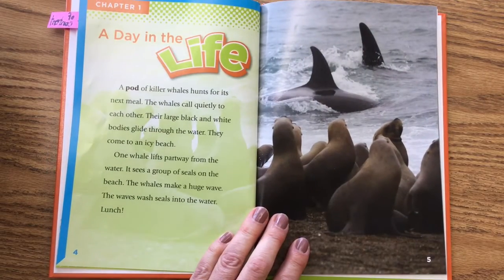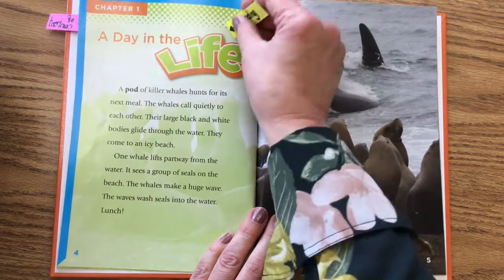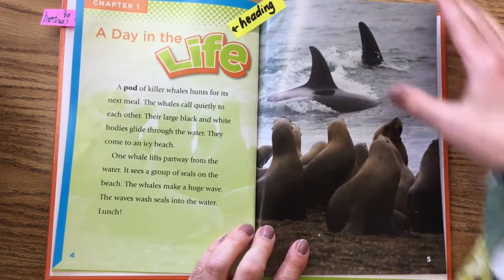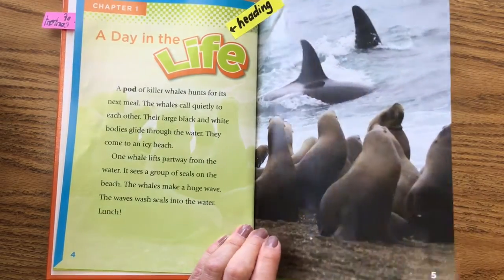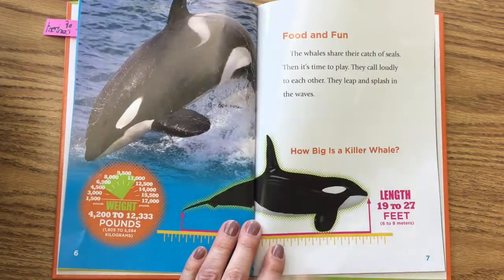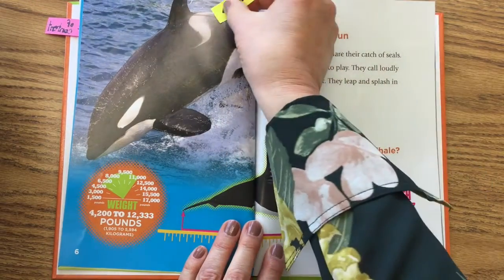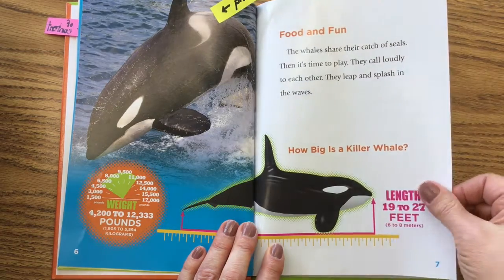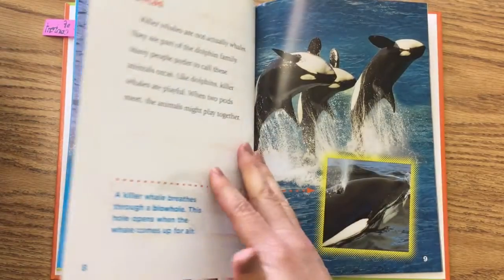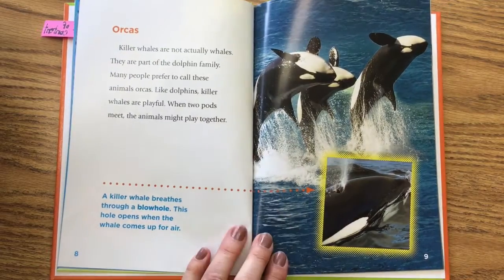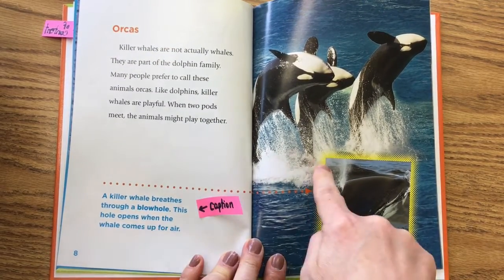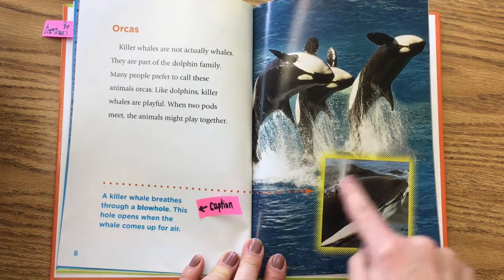Right on the next page, Chapter 1, A Day in the Life. That's a heading. That gives us information about the chapter. Here, we have photos. Several photos. This book is full of beautiful photographs of the orca killer whale. Over here, we have a caption. The caption gives information about this picture.